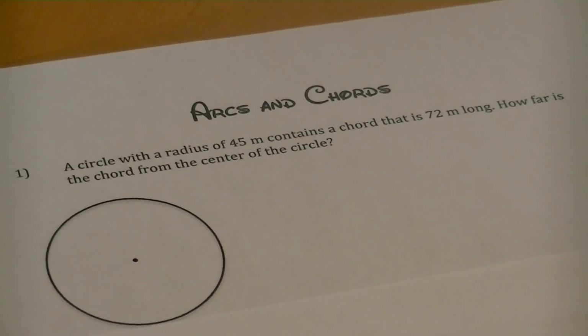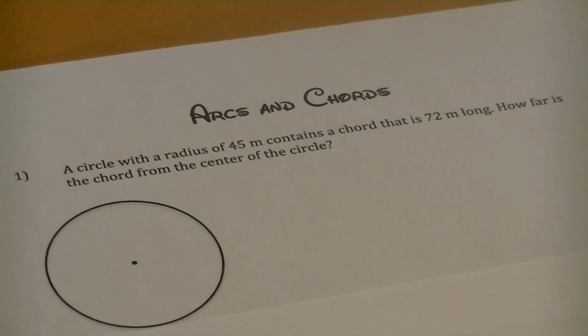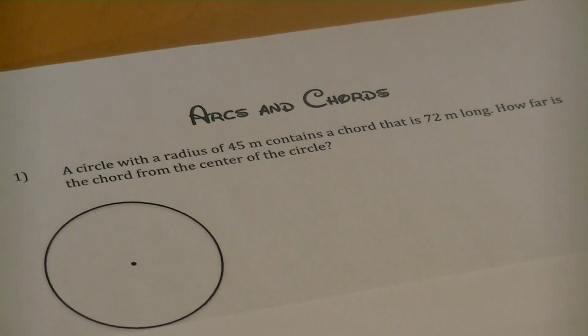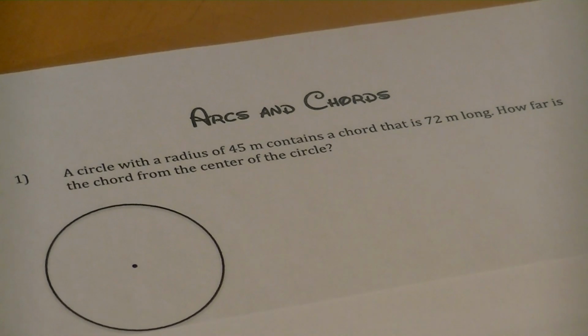This is still lesson 10-3, part 2. Get a good look at that problem there. I'd like you to pause the video, see if you can figure it out, and I'll be back with the solution. Alright, so I'm assuming you have tried it. Let me walk you through.